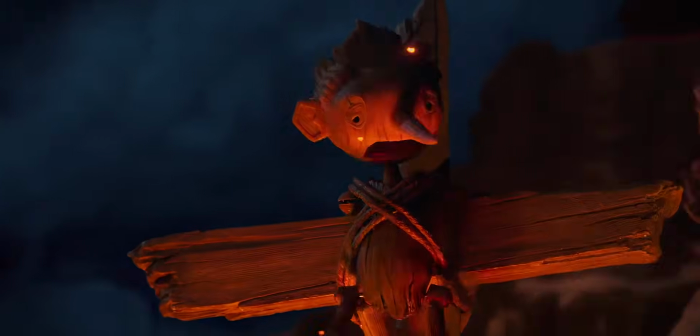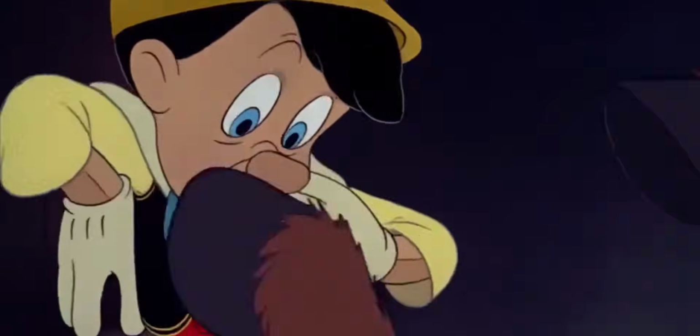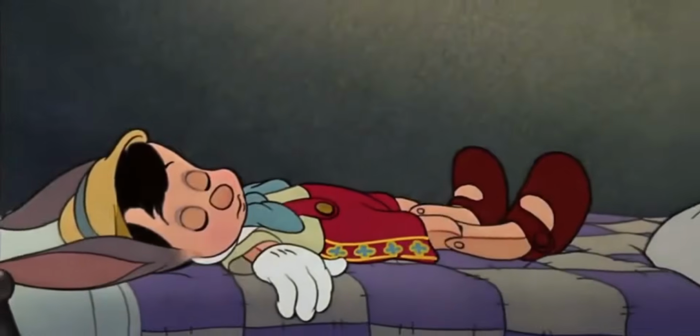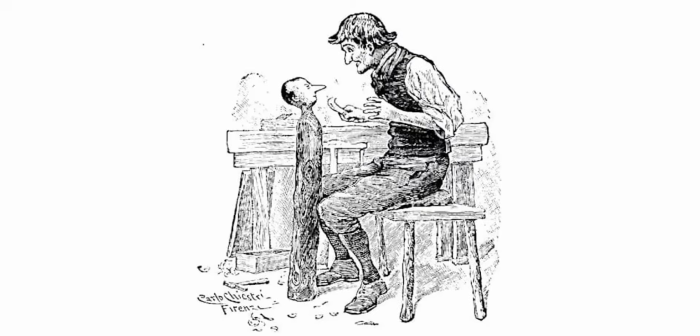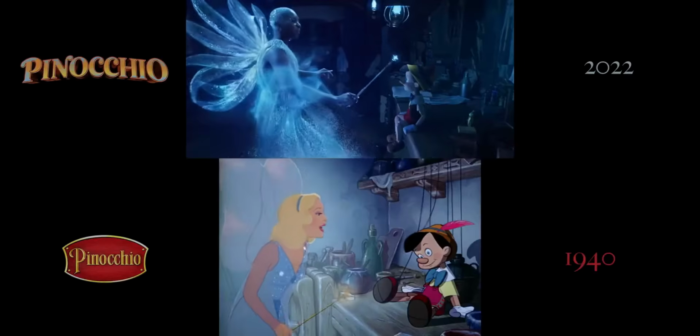Pinocchio is magical in all versions, but also quite disturbing and with very strange scenes. And not just in the new version by Guillermo del Toro, but also the Disney versions, though none of them come close to the original story. That's why let's take a look at the comparison between all these versions.